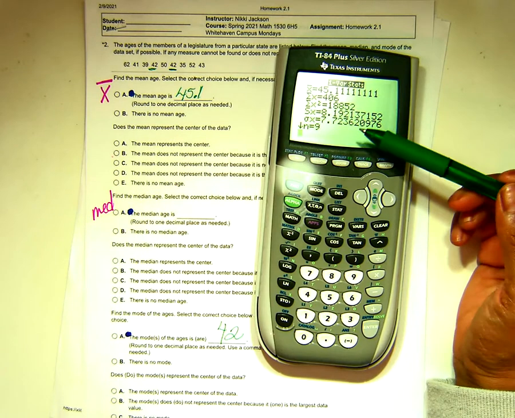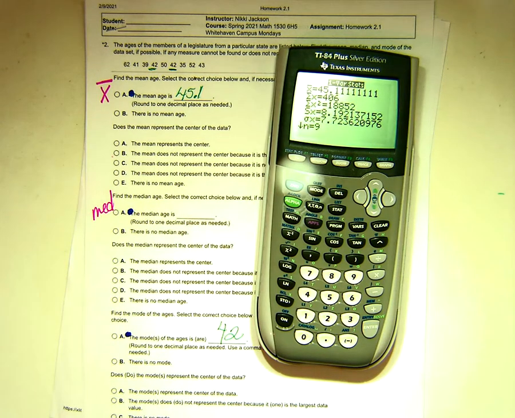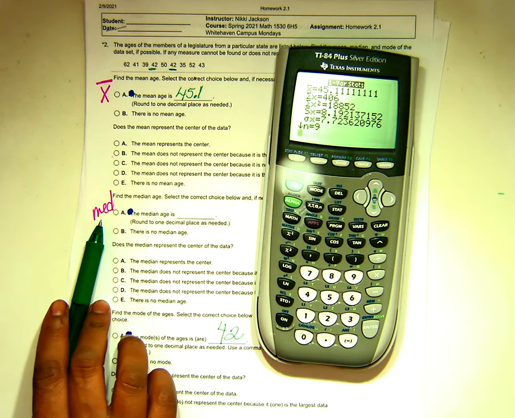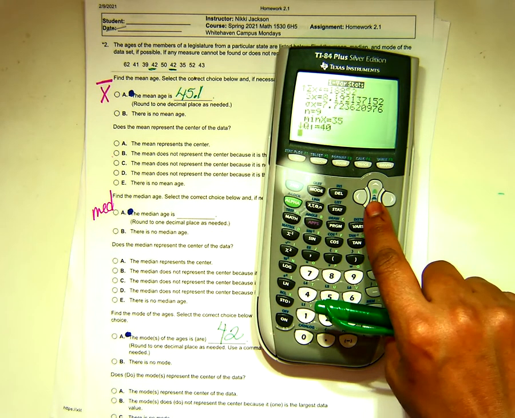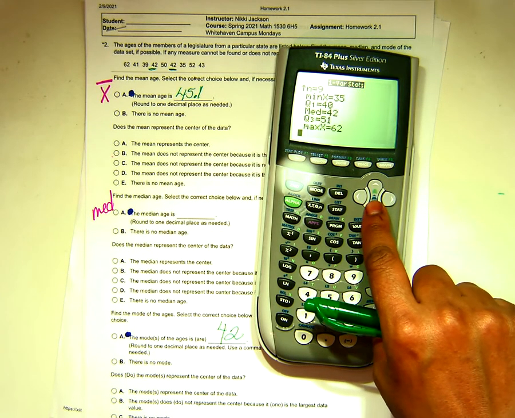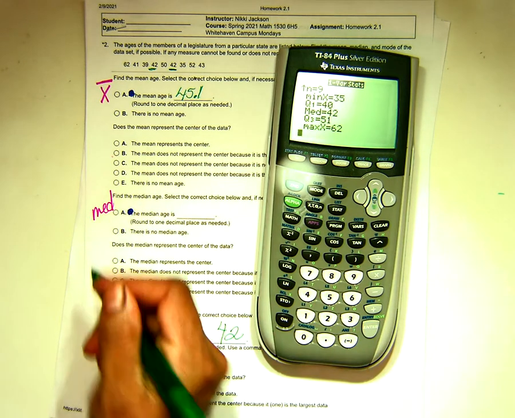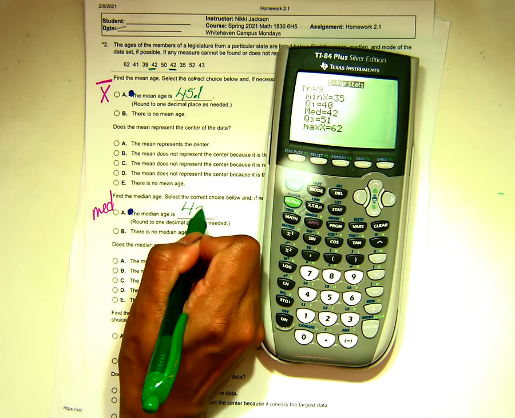Those of you using a different version of the calculator, you might already see MED. So great, awesome! In this case, we're going to use our down arrow key until we can't go down anymore. We're looking for MED. So now we got 42.